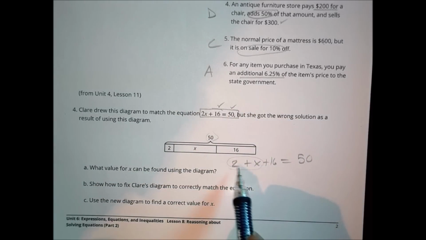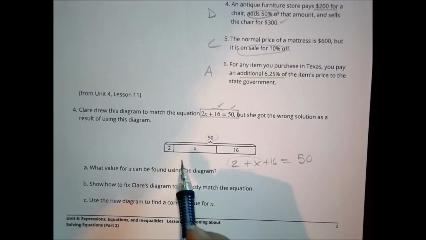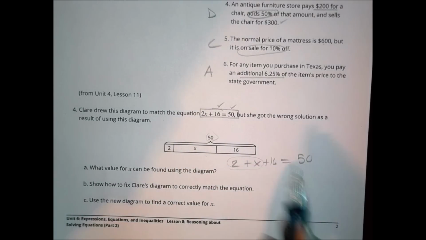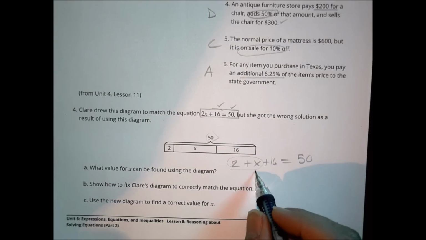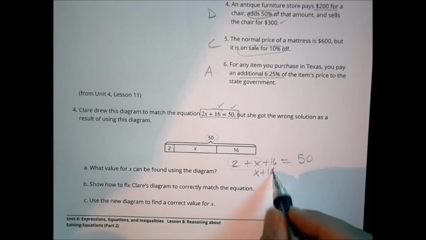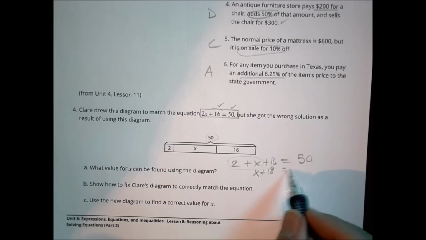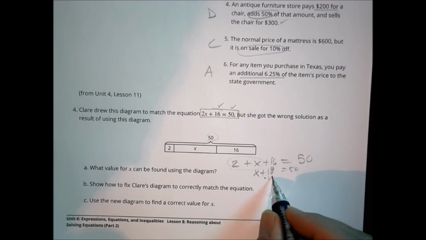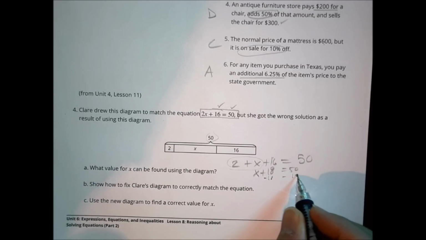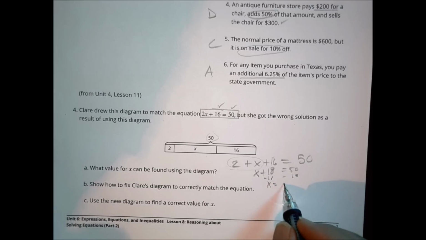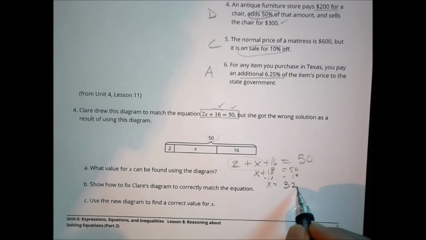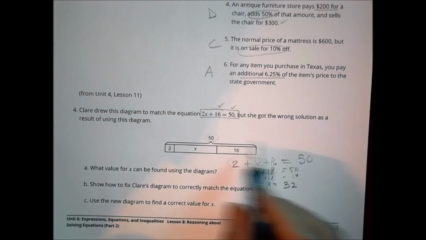Instead of having 2x, she has a 2 plus an x, because these are separate boxes and they represent different things. If she was to solve this, you'd have x plus 18, because I combine those together, equals 50. We would subtract 18 from both sides, and so x would be equal to 32. That's the wrong answer, but that is the answer she got using that diagram.